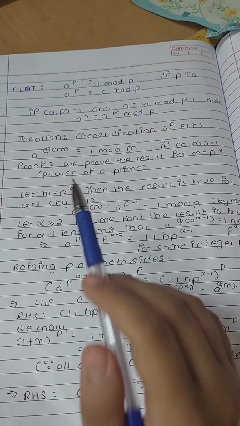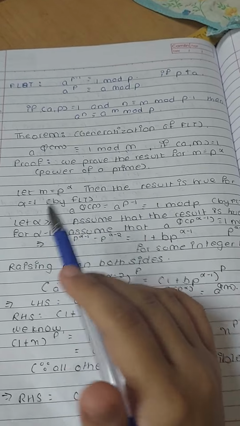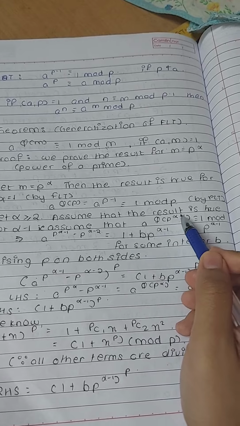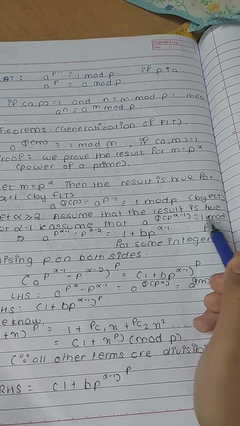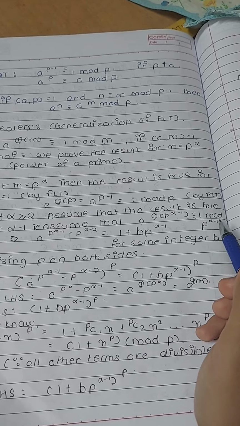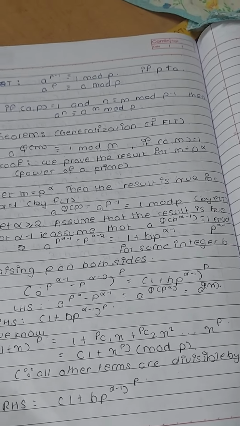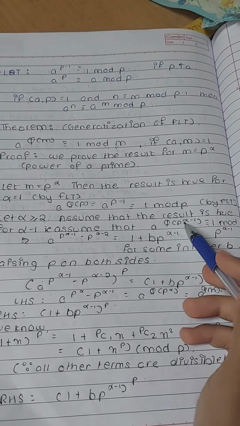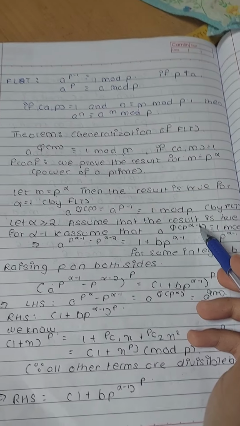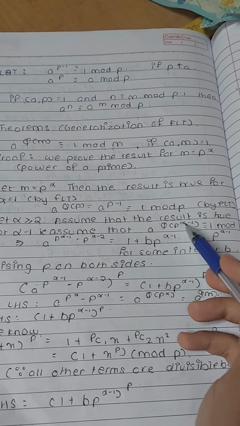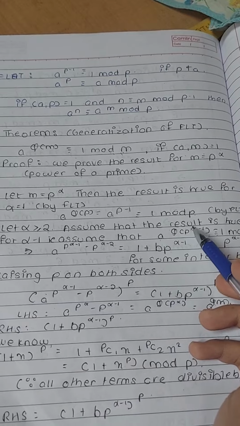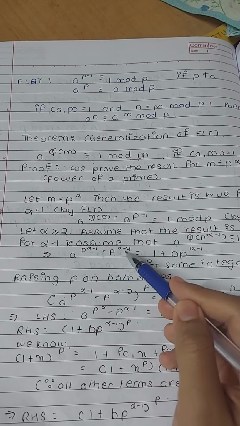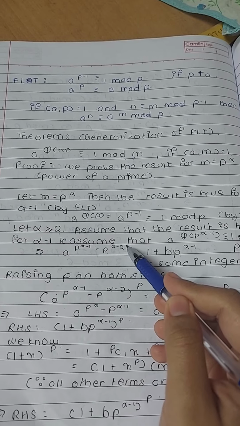So for those, we assume that the result is true for alpha minus 1, which means a to the power totient of p to the power alpha minus 1 is congruent to 1 mod p to the power alpha minus 1. We are assuming that this is true. So let's expand this totient of p to the power alpha minus 1. The expansion of the totient of any power of prime is p to the power alpha minus 1 minus p to the power alpha minus 2, right?